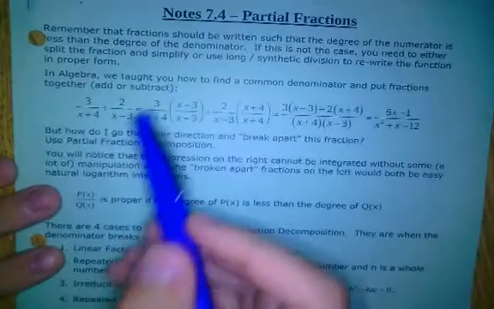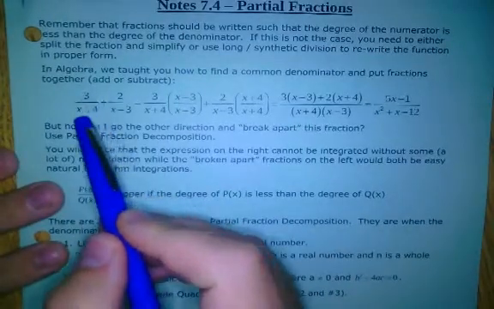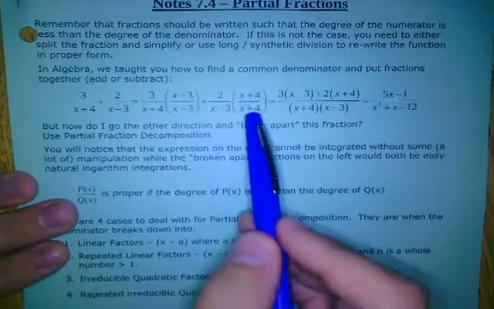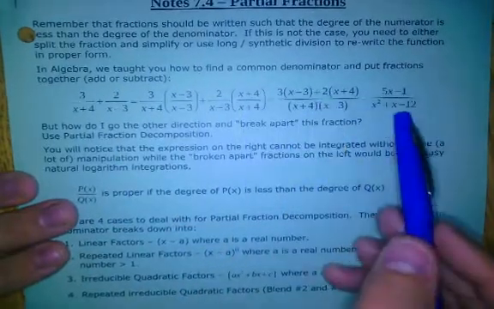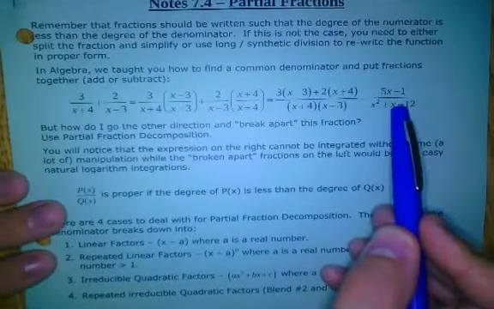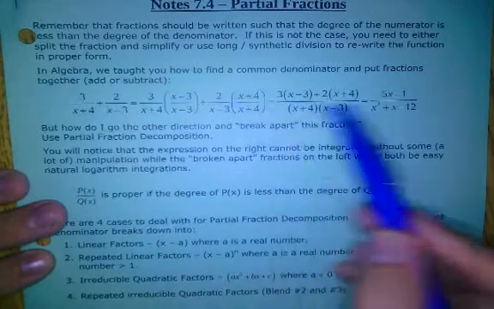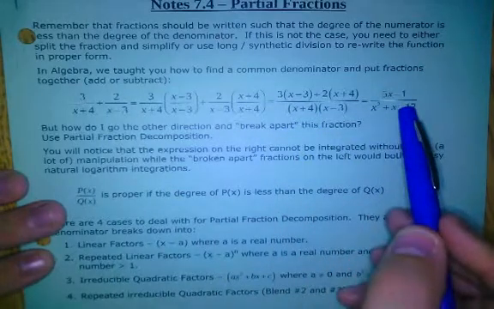Okay, so usually we have a problem like this, where we have 3 over x plus 4, and then plus 2 over x plus 3, and then we get some common denominators, and then we do all this fun stuff, and then kablamo. That's our answer. This is what we did a couple classes ago. This would be your problem. This would be your answer.